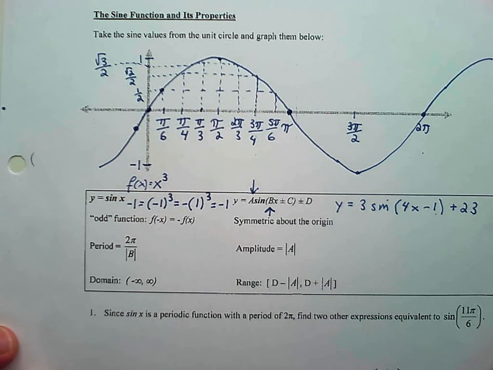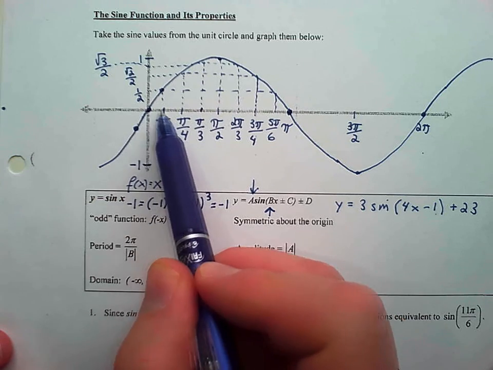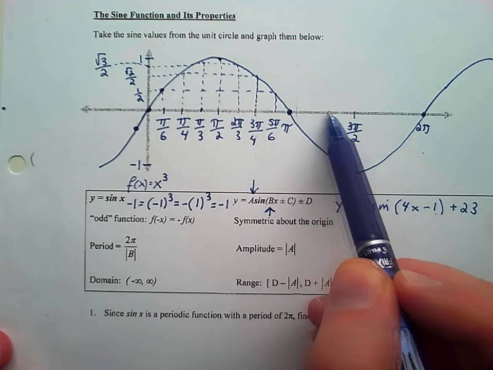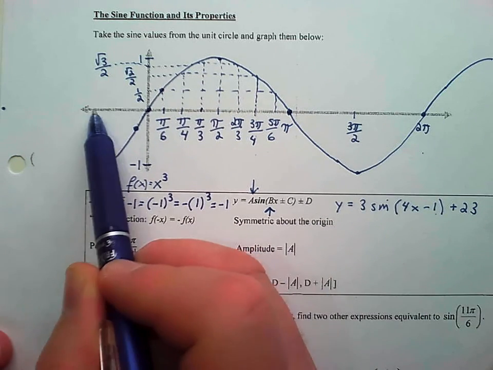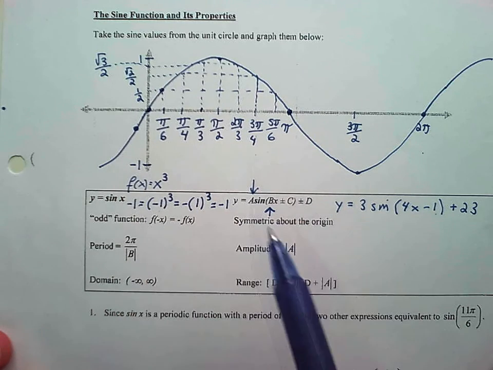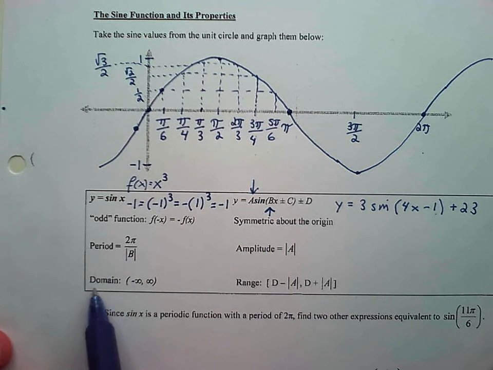The domain for x is any value that we can plug in for x into our function, and as you can see here, every single value of x that we could possibly plug in is going to be defined on our function. Therefore, the domain of our function is always going to be from negative infinity to positive infinity.